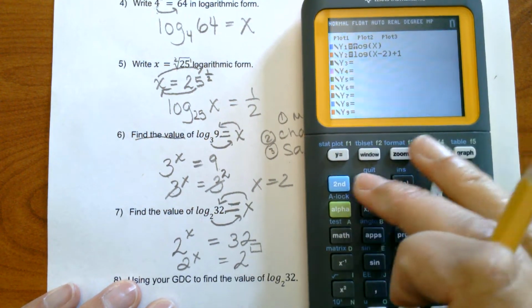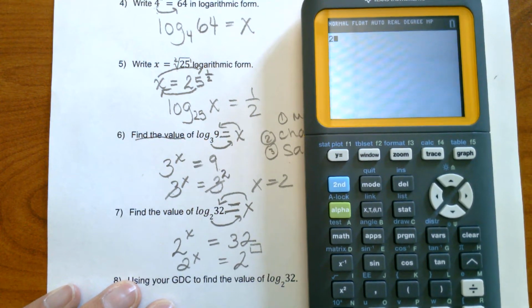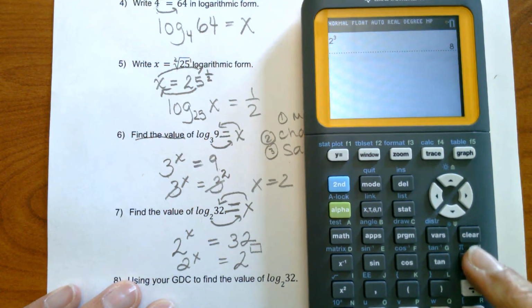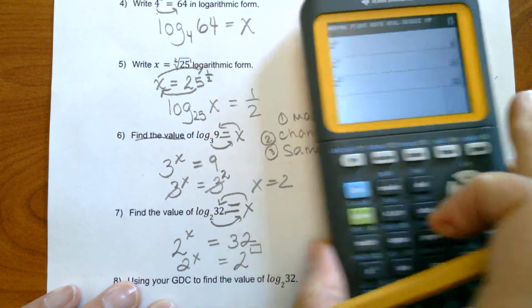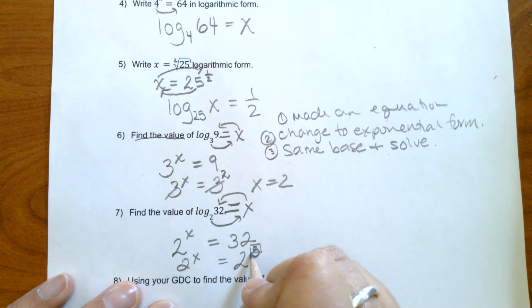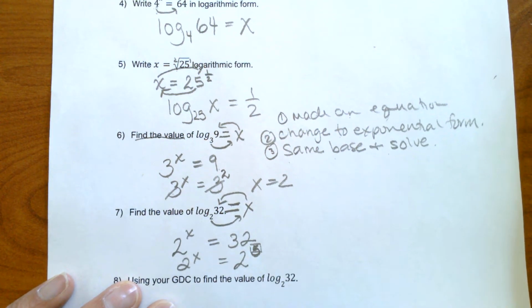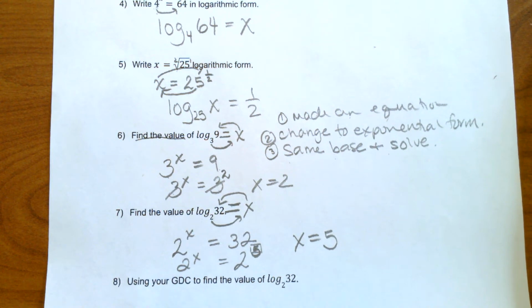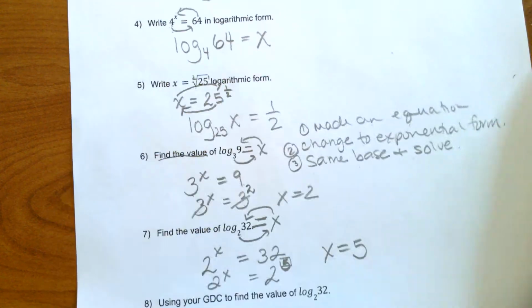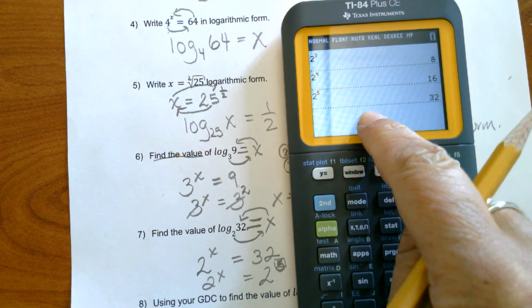Let's check that out. Okay, so we can try 2 to the third. That's 8. Nope. 2 to the fourth, 16. Nope. Let's try it again. 2 to the fifth, 32. Perfect. So we know that 2 to the fifth is going to give us 32. So x equals 5.